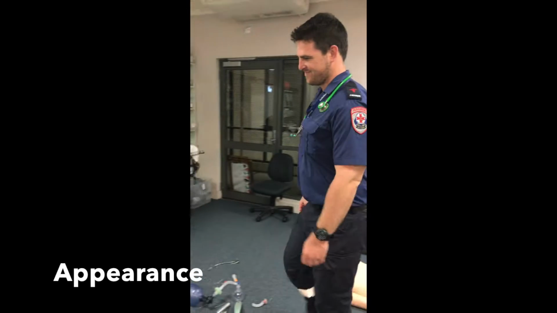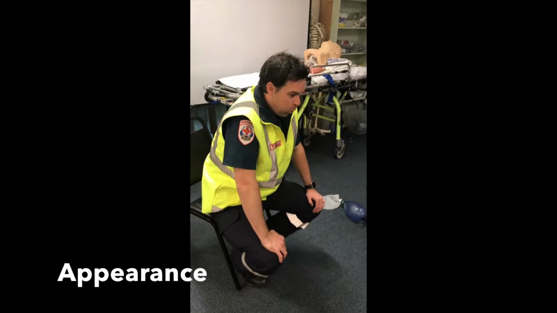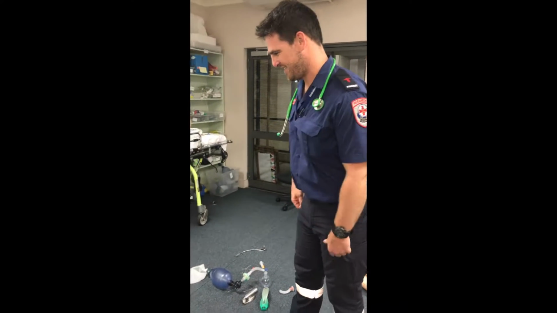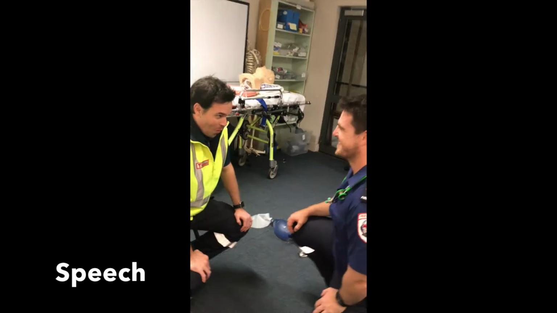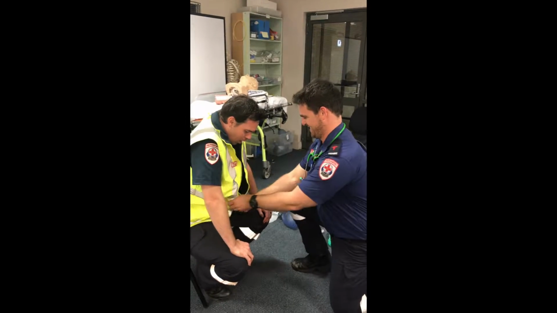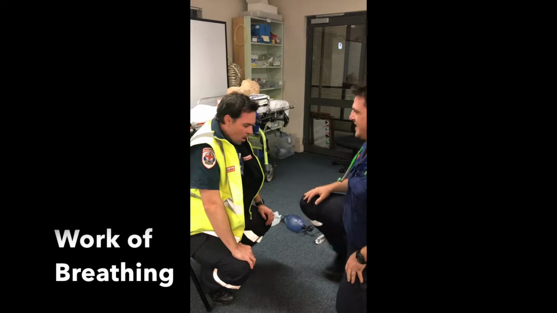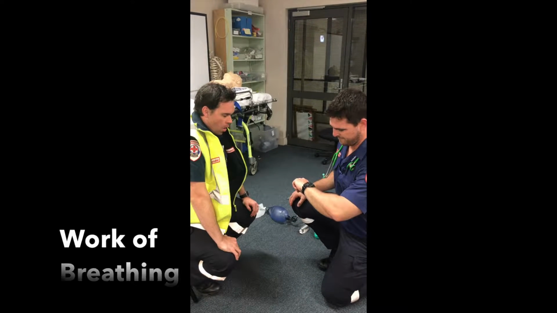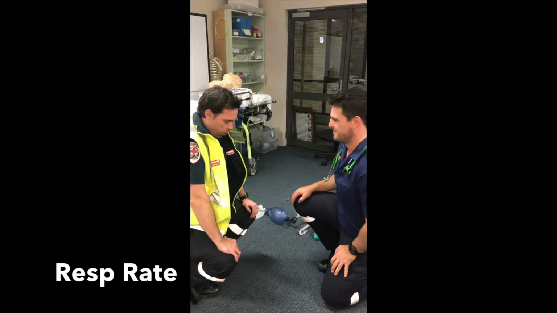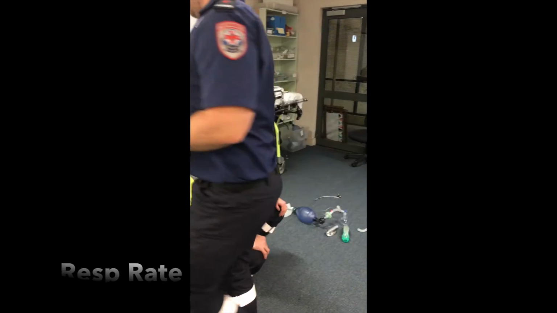As I walk up to the patient, I try and gauge the patient's appearance, whether they're calm and relaxed, to anxious, to catatonic. Here I try and assess how well they can speak in full sentences or in words only. By unzipping the patient's jacket, I can determine the patient's work of breathing and their effort. Counting the respiratory rate can assist me in making a diagnosis.